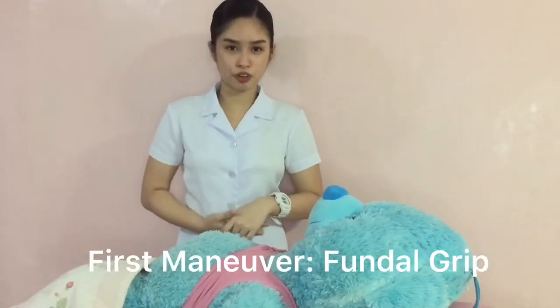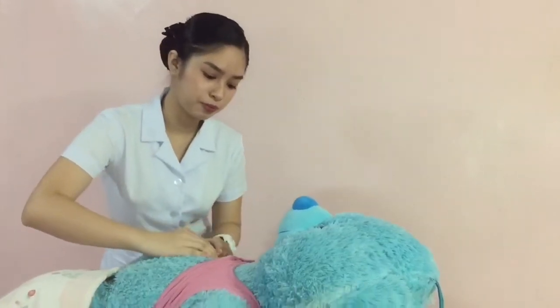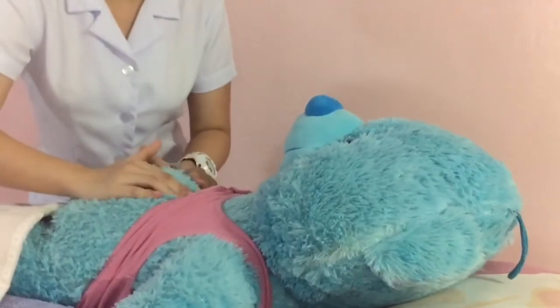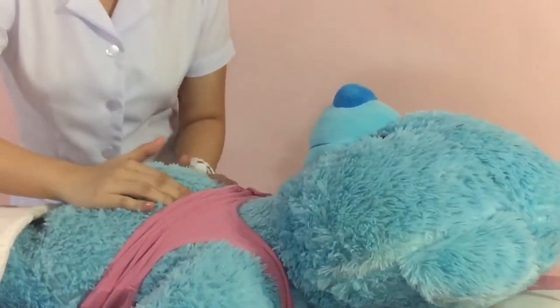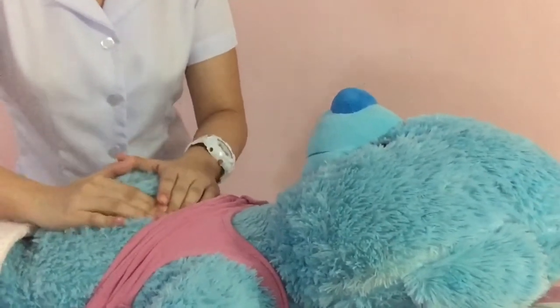So now, let's do the first maneuver. Face the patient and palpate the uterine fundus to determine what part of the fetus lies in the upper part of the uterus. You can do this sign or symbol in your hand so that it is easy for you to palpate the abdomen. Okay, nurse. This is for us to determine if the baby's head feels hard and round, freely movable, ballotable, and the nodular is softer.